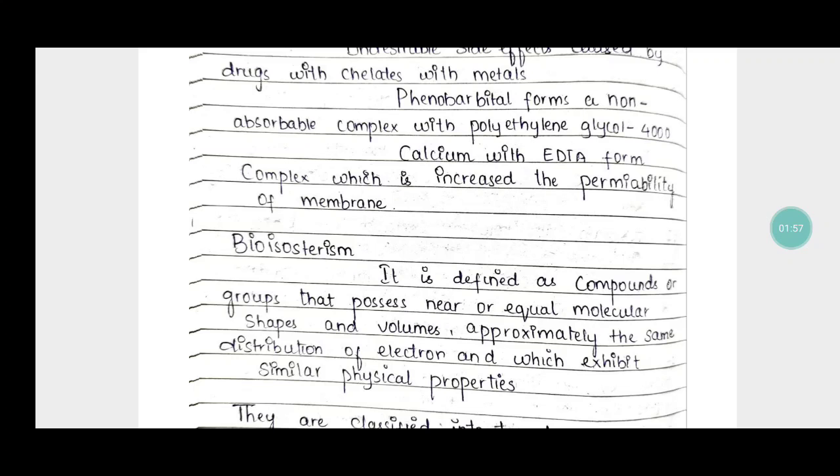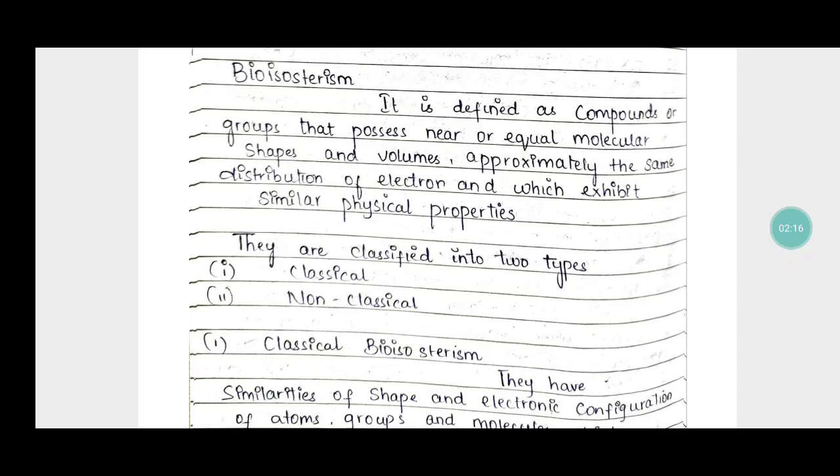And the role of bioisosterism. Bioisosterism is defined as compounds or groups that possess near or equal molecular shape, size and volume, approximately the same distribution of electrons, and which exhibit similar physical properties. So bioisosterism is classified into two types: number one, classical; number two, non-classical.